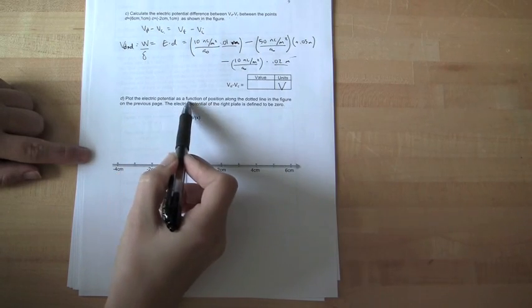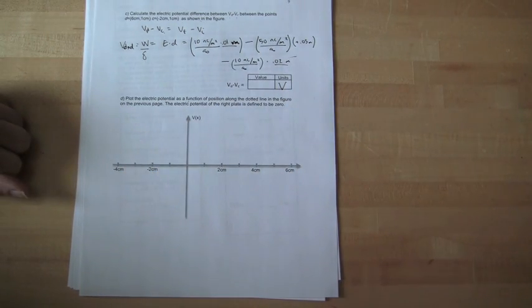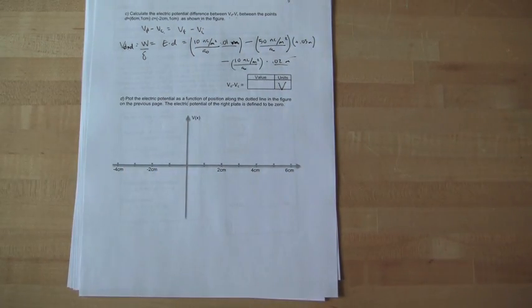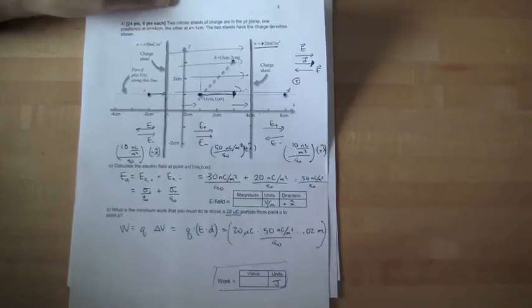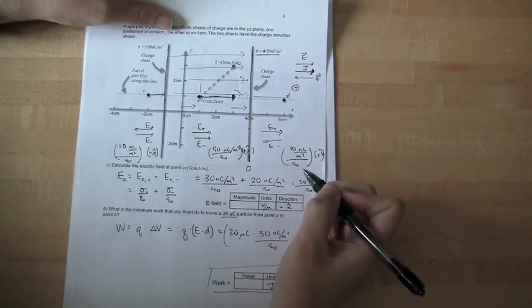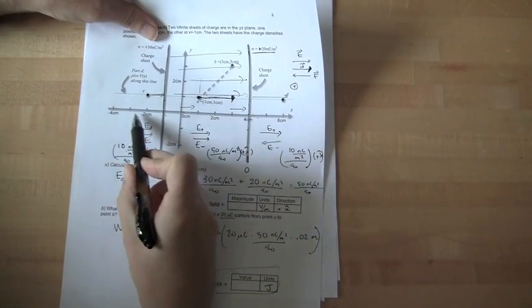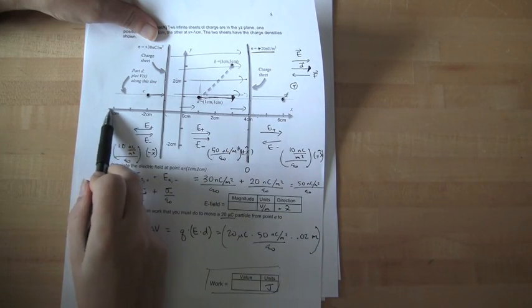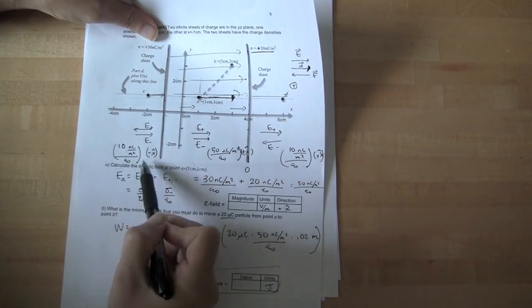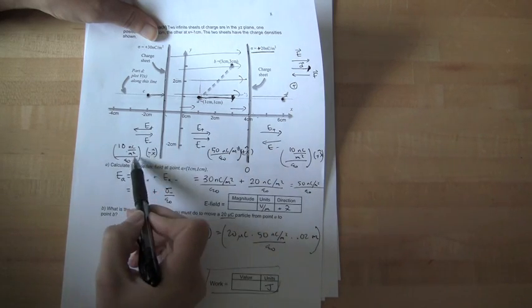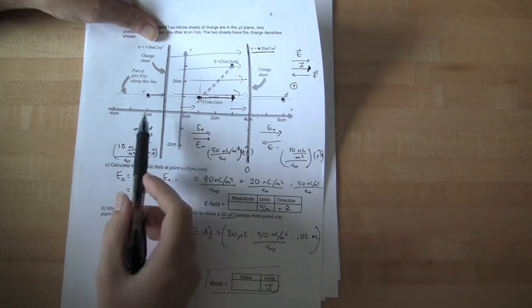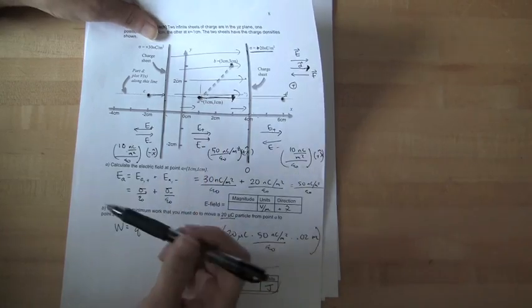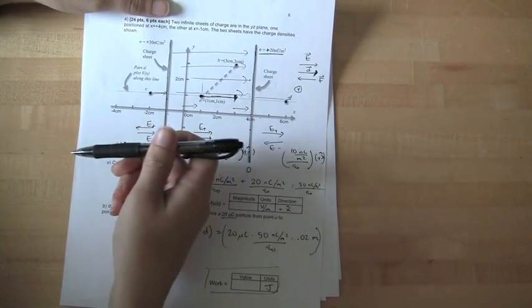Okay, and plot the electric potential as a function of position along the dotted line in the figure on the previous page. The electric potential of the right plate is defined to be 0. So the electric potential at here is 0. So if you imagine moving toward it on this side, out here moving toward these 2 plates, our work was positive, since we needed to apply a force to counter the field, which was in this direction.